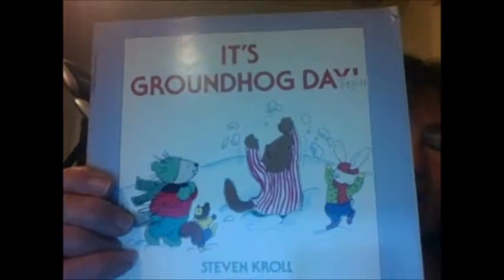Then we also have some books. Groundhog Day How Many? How many groundhogs? How many shadows? How many burrows? They do some counting and writing of numbers. This is a fun book that we will read for Groundhog Day. It's Groundhog Day. It's by Stephen Kroll and illustrated by Jenny Bassett, a Scholastic book. It's a fiction, just for fun one.